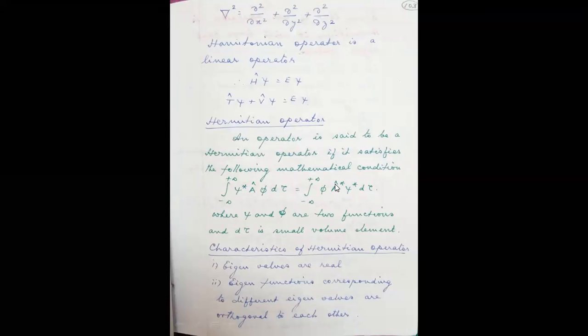If these two integral values are equal, then for the functions psi and phi in the small volume element d tau, the A operator is said to be Hermitian. So Hermitian operators have the following characteristics.